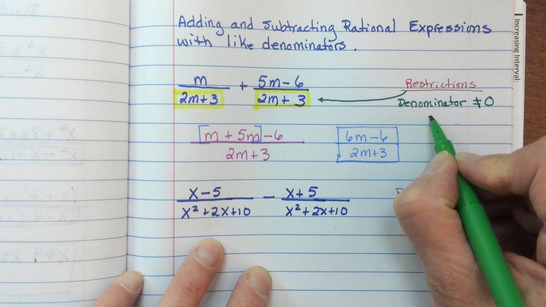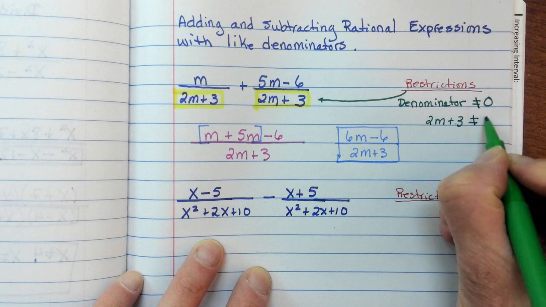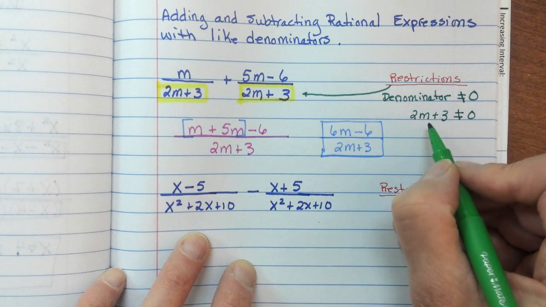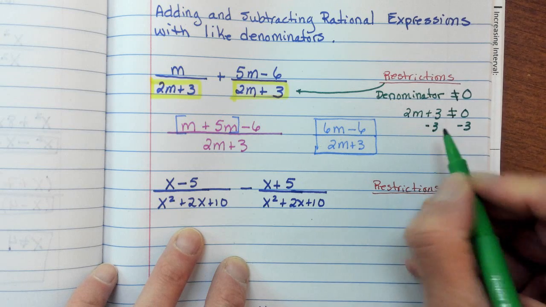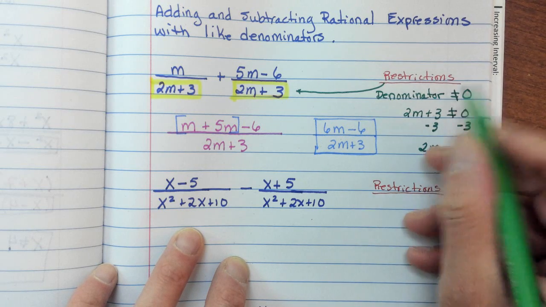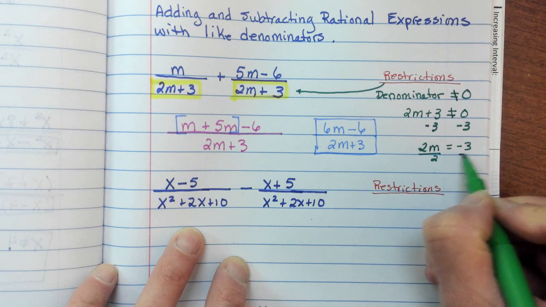So that means our 2m plus 3 cannot equal 0. So we have to solve for m to see what the restriction is. Take the time. Some of you are just thinking it's -3, and it's not. Remember, you have to do the math.